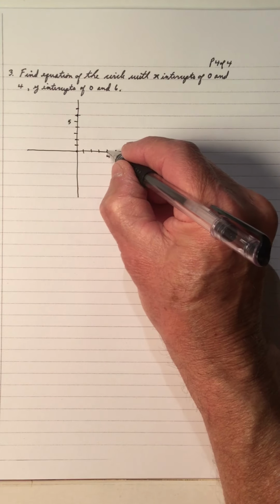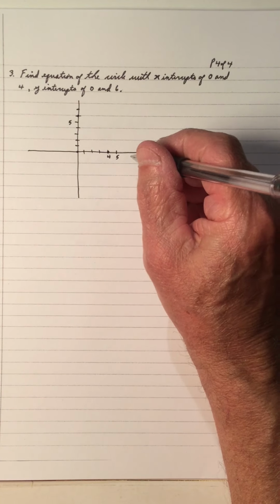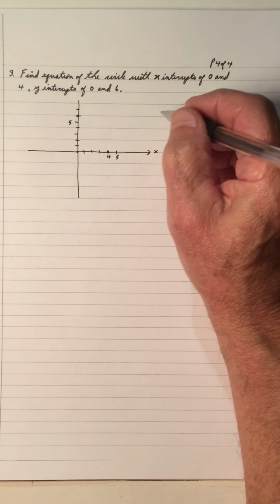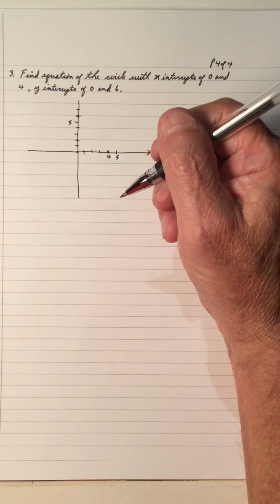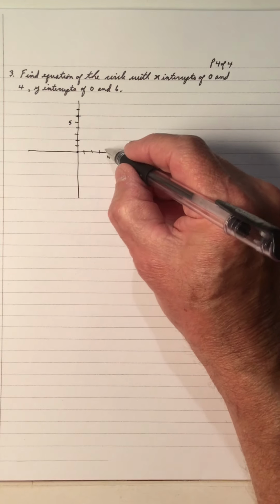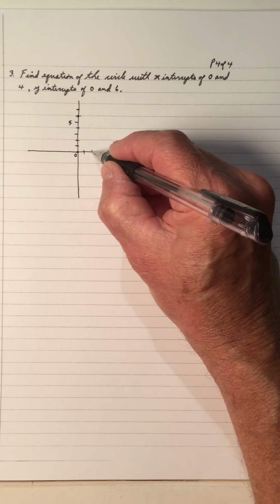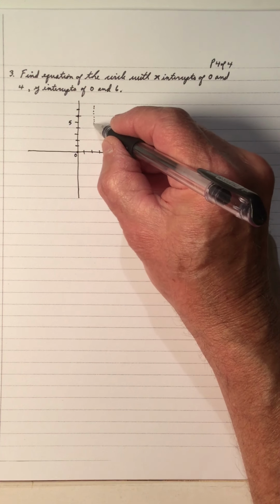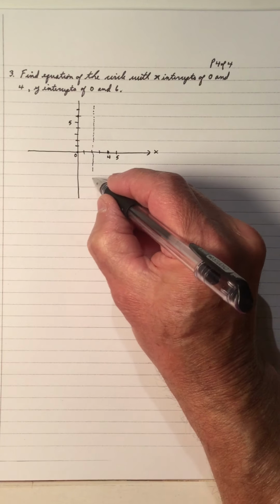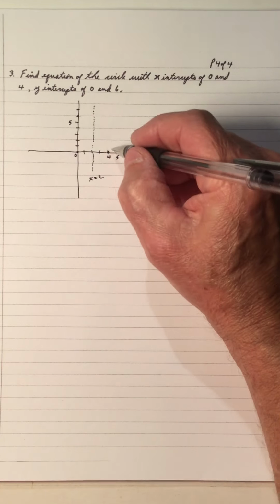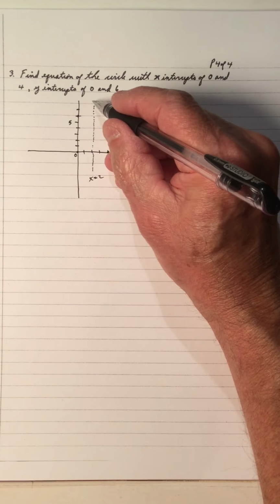So what happens when you draw a circle and it cuts the x and the y-axis? If it cuts an axis, then the middle of that axis is the coordinate of the center. So right here, if the circle cuts at 0 and 4, then in the middle of that is a 2. So if you take a vertical line and come down through like that, that line is x equals 2. So the center is somewhere on this vertical line.